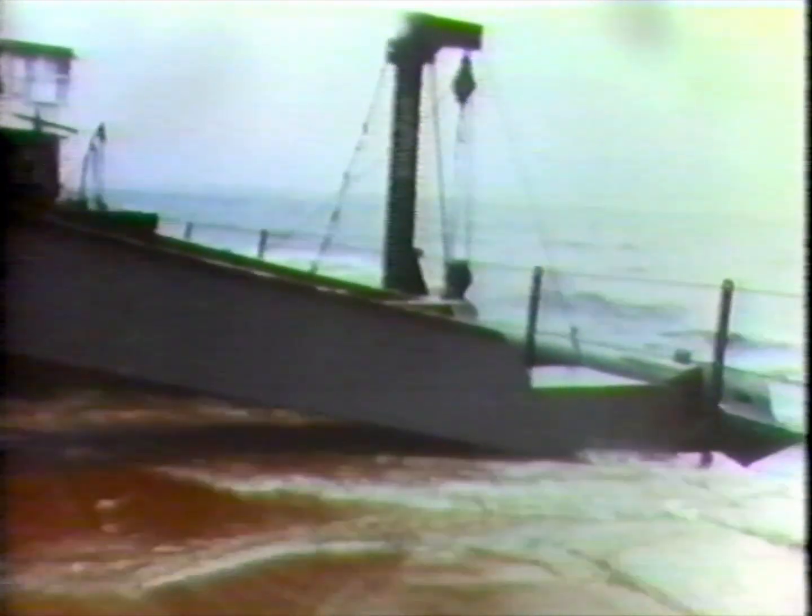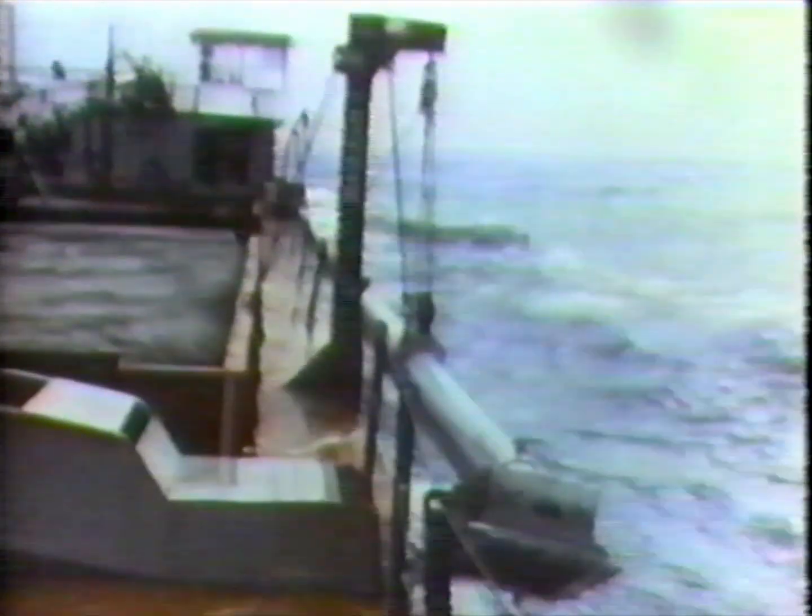The waves are pretty high, even though the storm is almost over. There's no danger, but with such a heavy load of sand, the boat is riding low in the water, and the huge waves wash right over the deck.